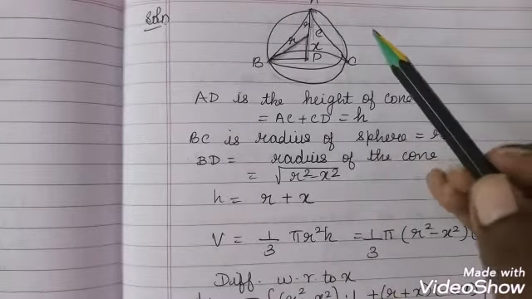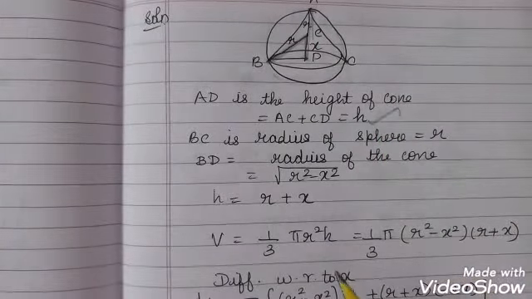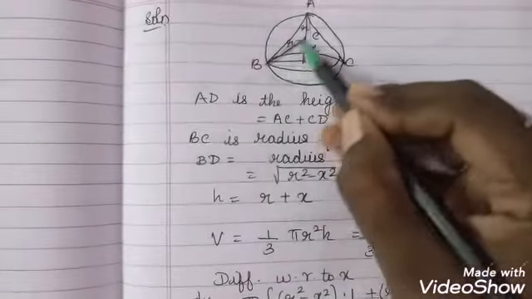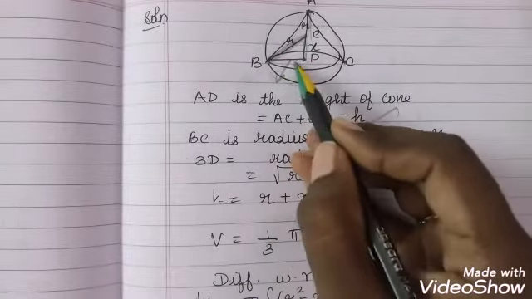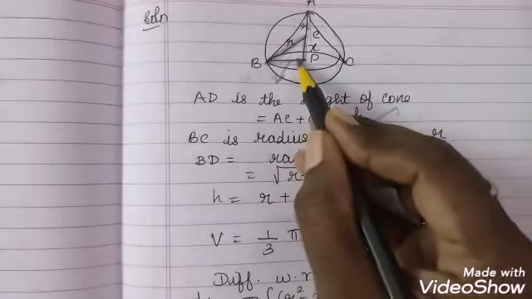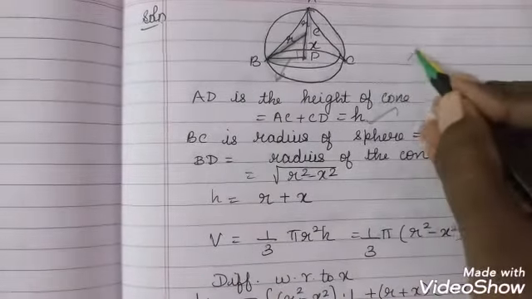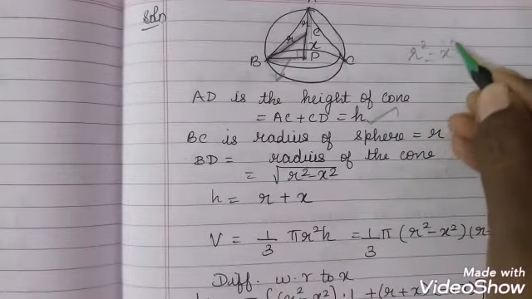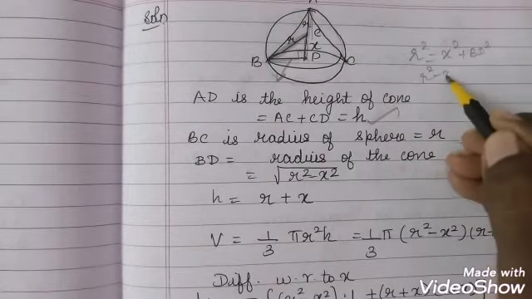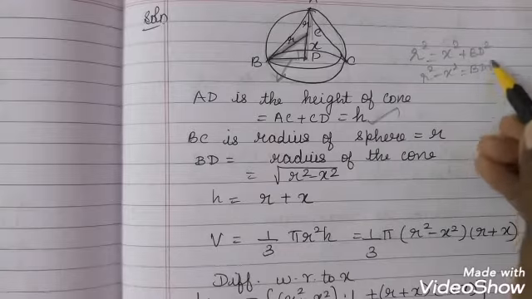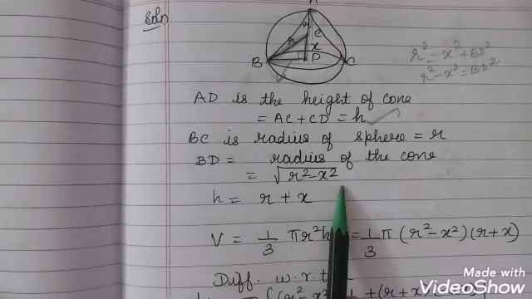So what will I get here? Your AC plus CD is equal to the height of the cone. I have taken it as h. And here, this is the radius of the sphere. So I need to find out what BD is. Your BD is nothing but the radius of the cone. So by using the Pythagoras theorem, r squared is equal to x squared plus BD squared. So here you will have r squared minus x squared is equal to BD squared. That's the radius of the cone. That is what I have written as square root of r squared minus x squared.